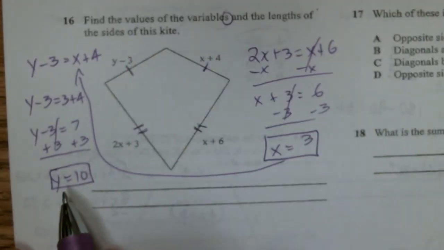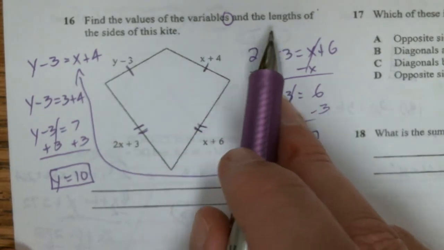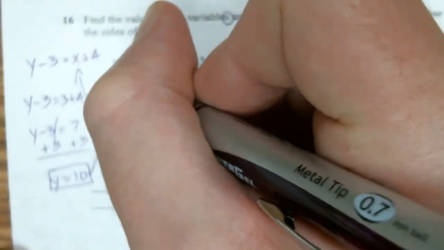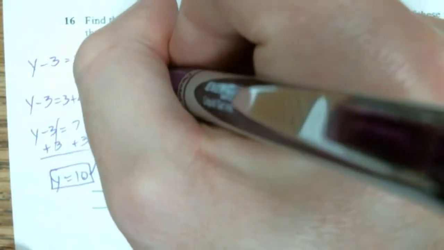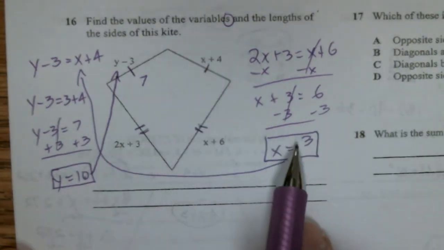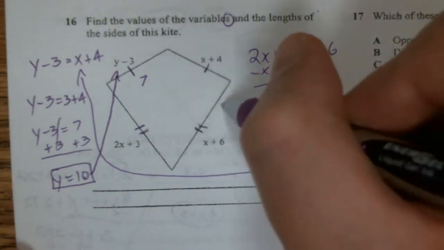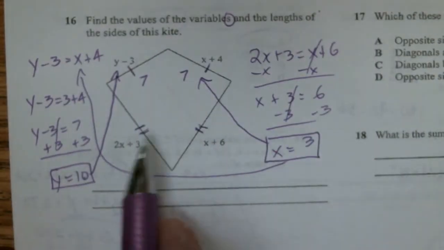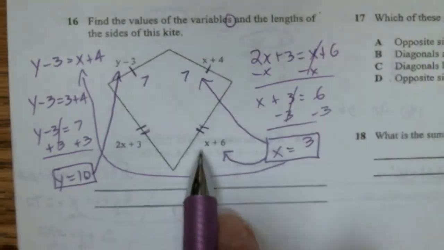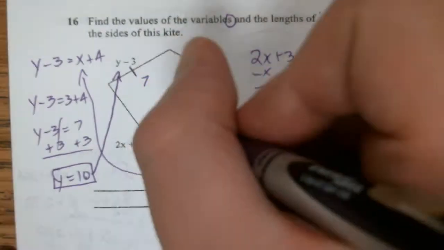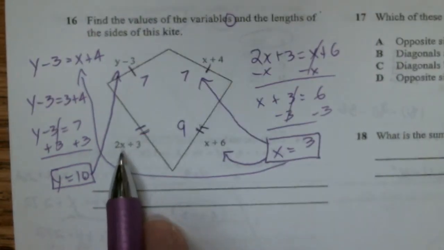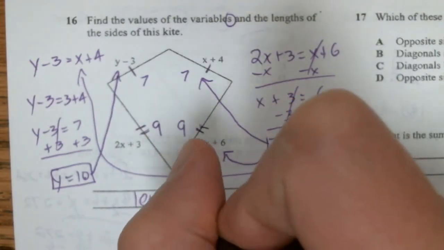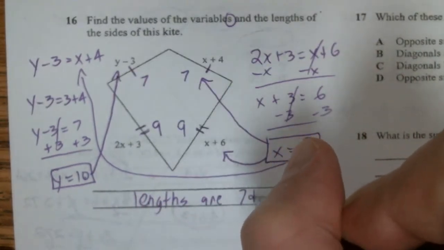So x is 3 and y is 10, but that's not what they asked for. They want the variables and the lengths. To find the length, I plug this back in here. 10 minus 3 is 7, so that's a length of 7. And if I plug in 3 here, 3 plus 4, this is also 7. So the top two lengths are 7. To find the bottom lengths, again I plug this in here: x plus 6, 3 plus 6 is 9. Plug it in here as well: 2 times 3 is 6, 6 plus 3 is also 9. So my lengths are 7 and 9.